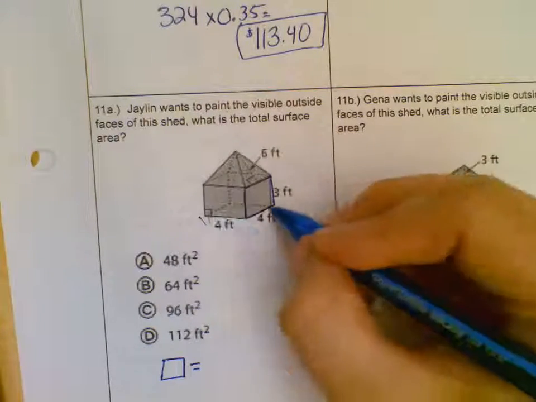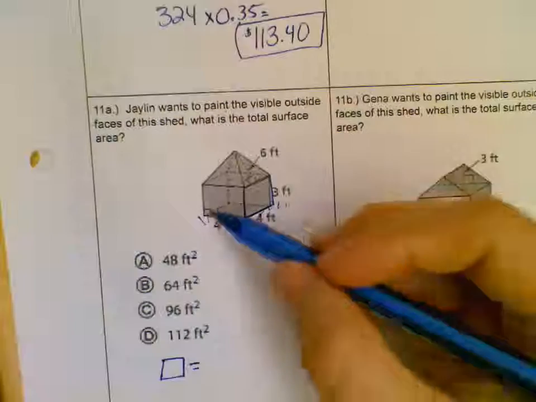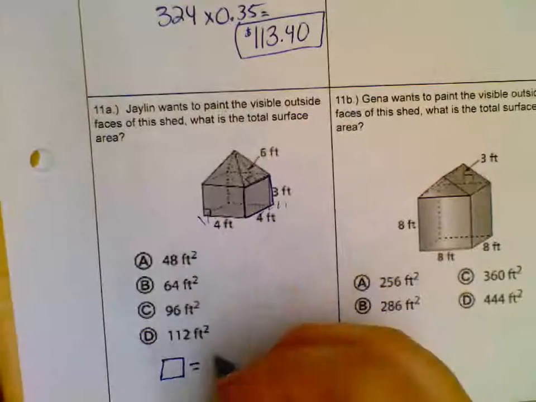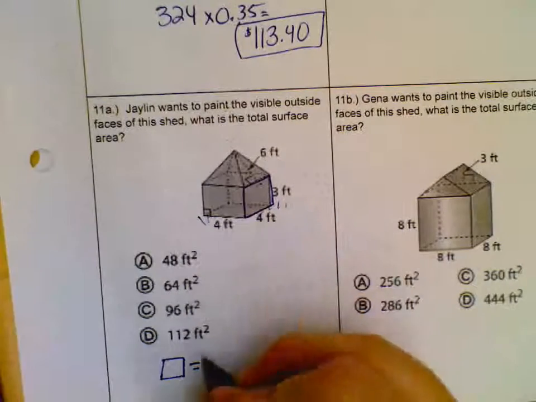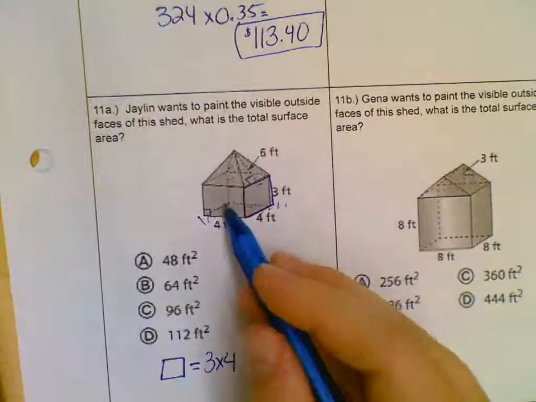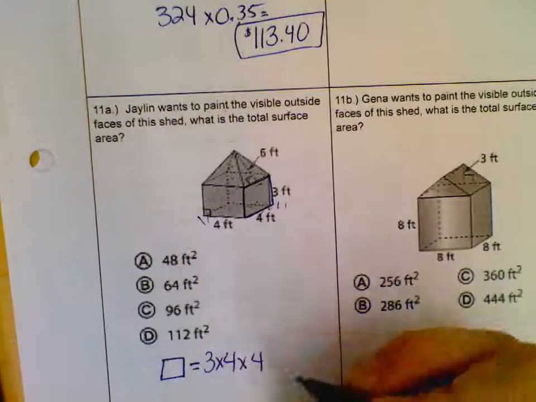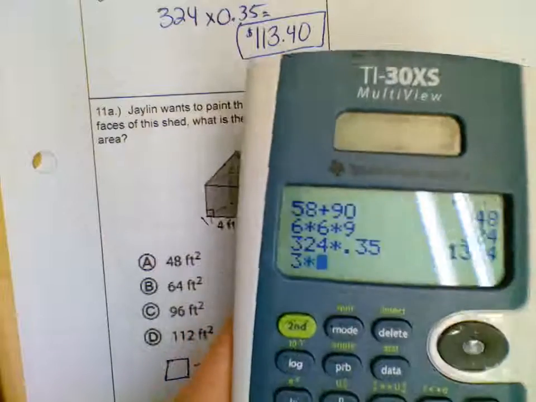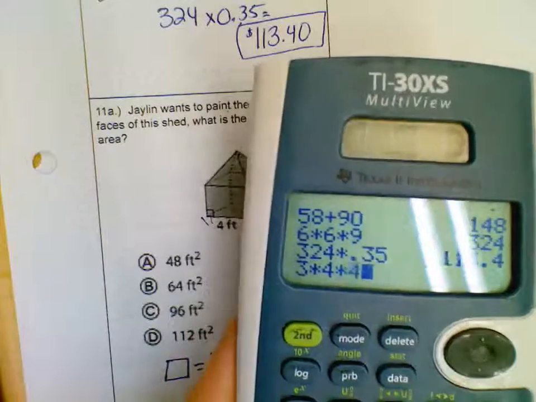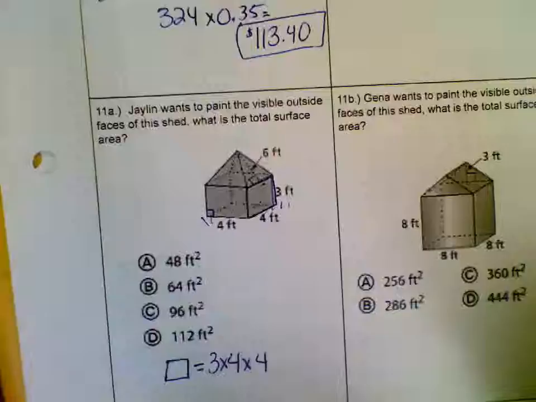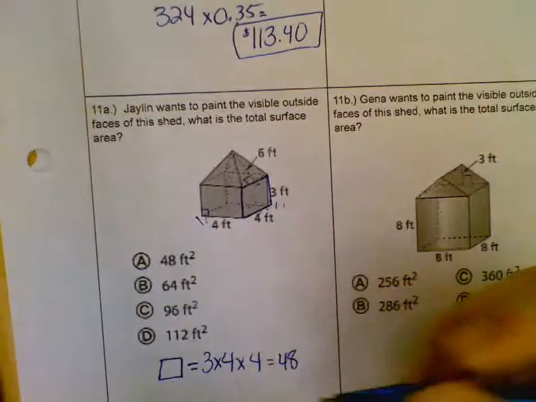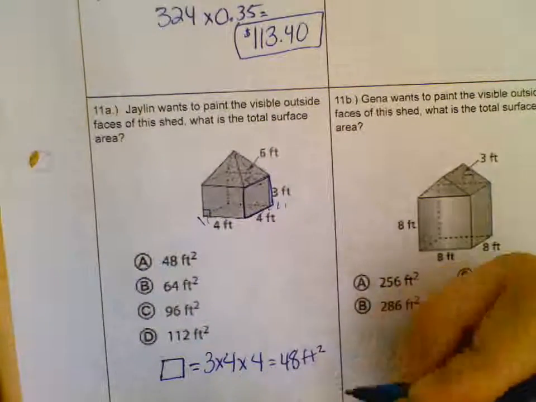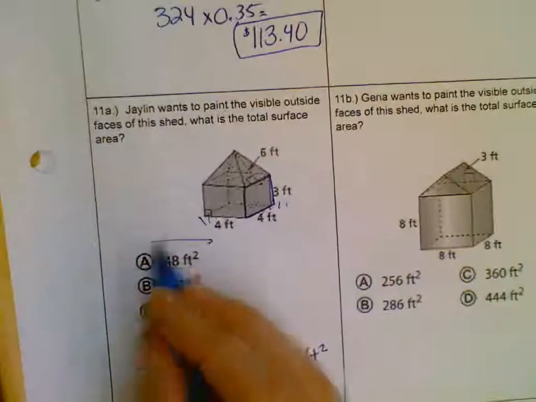No, because remember there's grass, so we're not going to be able to paint the bottom. The dimensions of this rectangle are 3 by 4. And how many are there? 4. So I'm just going to do 3 times 4 times 4, which gives me 48 feet squared. So my answer there is A.